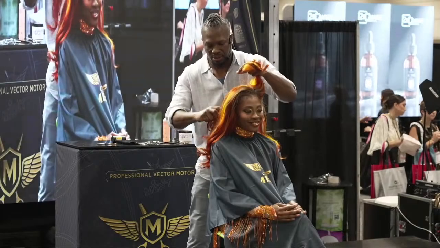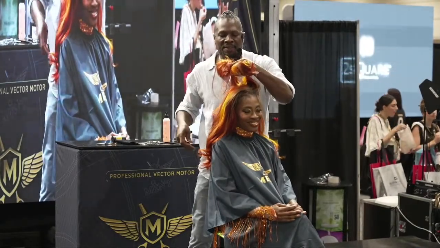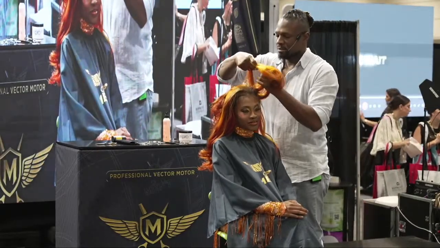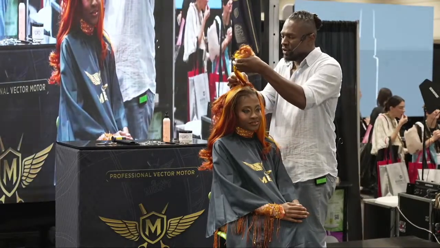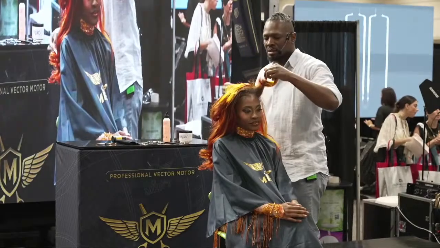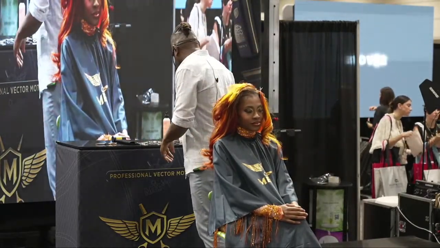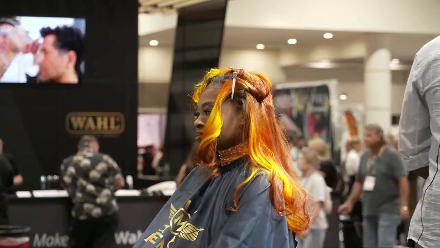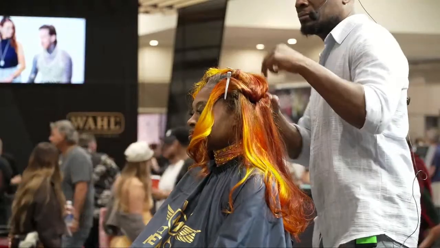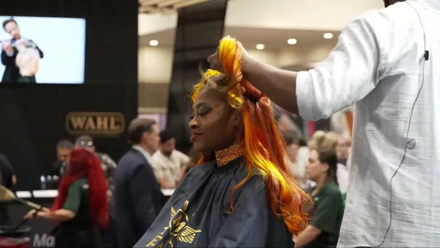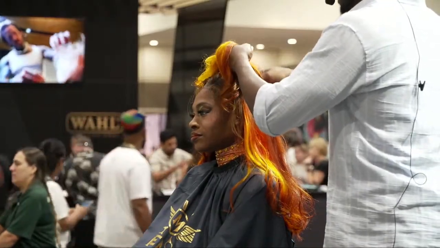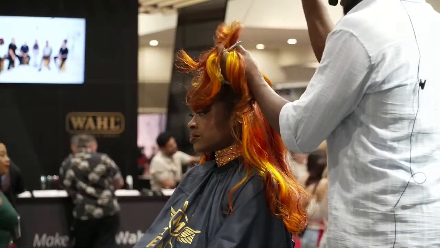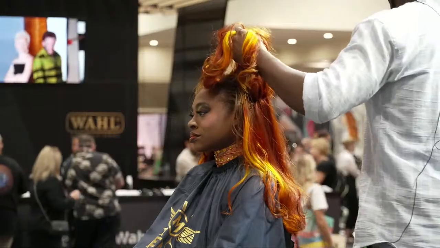By splitting it into sections here, I can line up my haircut, making sure everything flows together. Give me a second. Let me clean this up just a little bit.